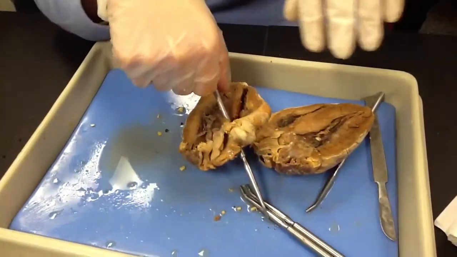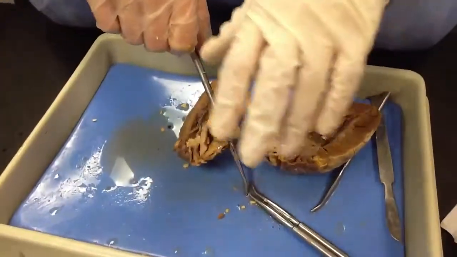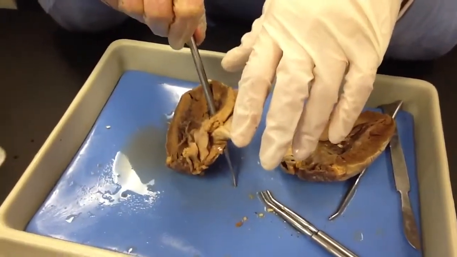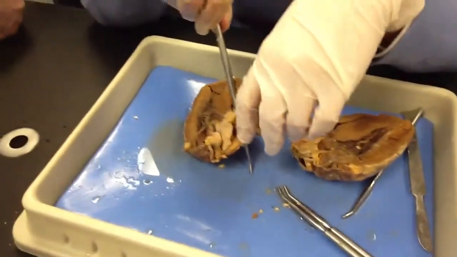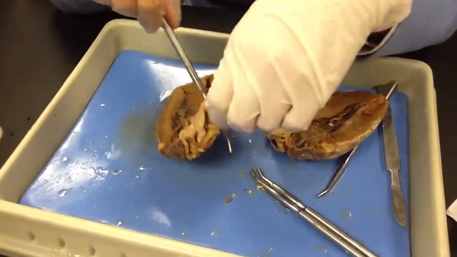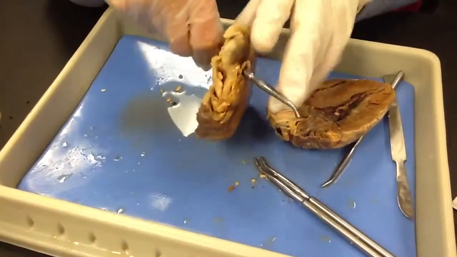Yes, they're filled with latex, dyed. The veins should be filled with blue, and the arteries should be filled with red. I have to check, but I'm pretty sure that I ordered dyed ones. If I didn't get dyed ones, I'm very upset.